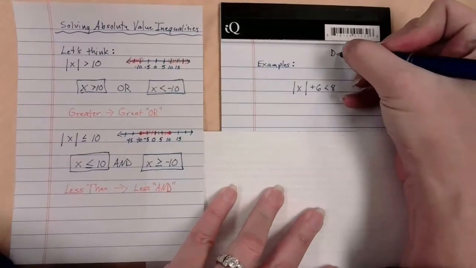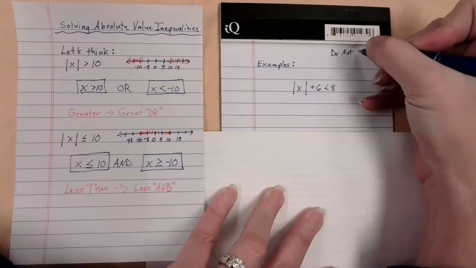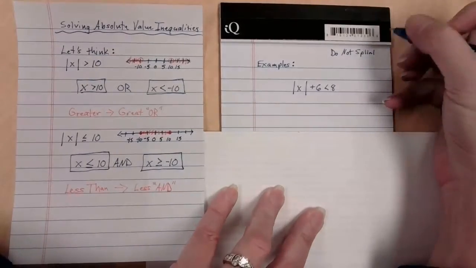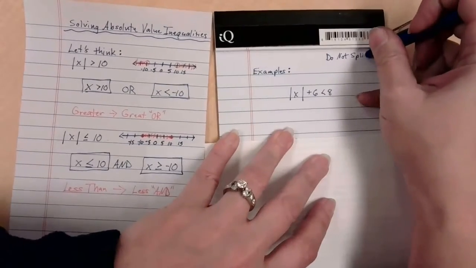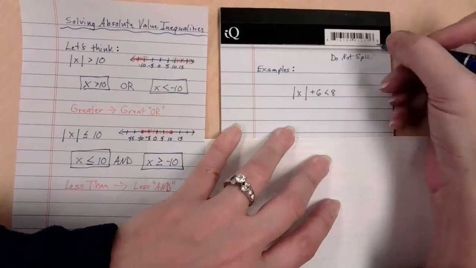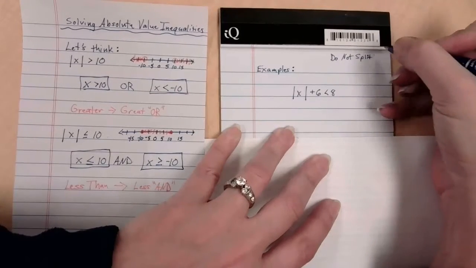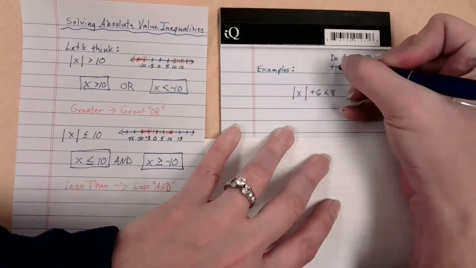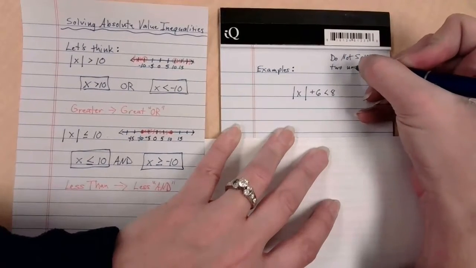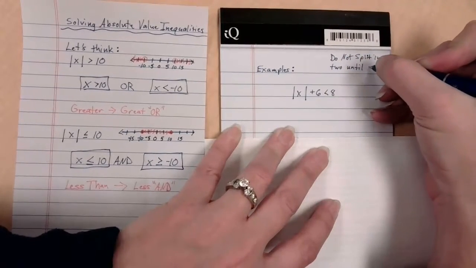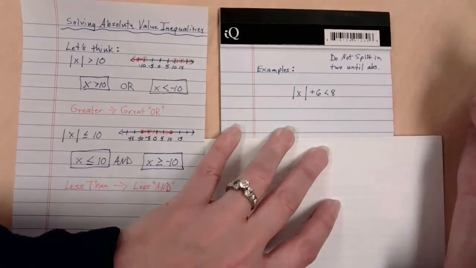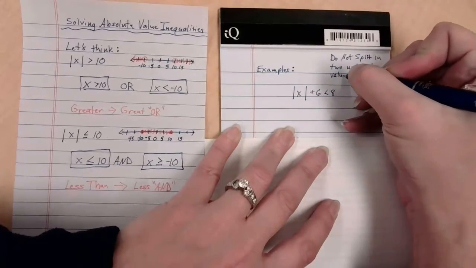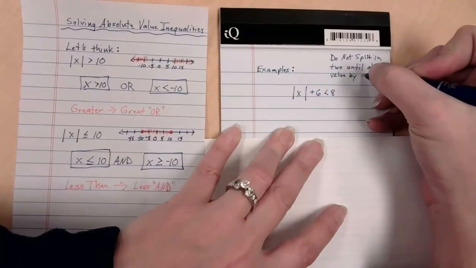Repeat. Do not split into two until the absolute value is by itself.